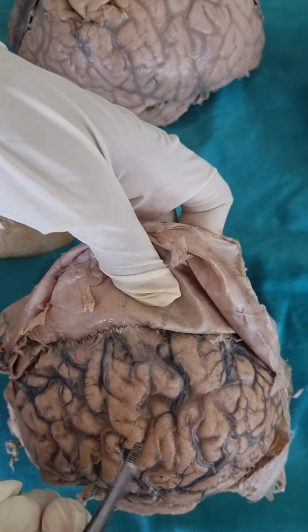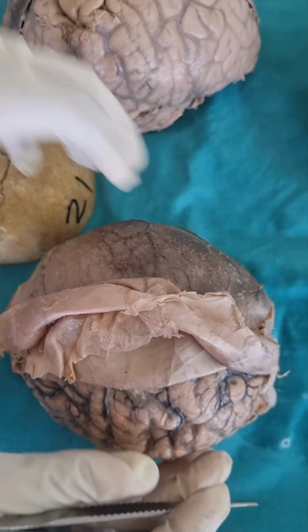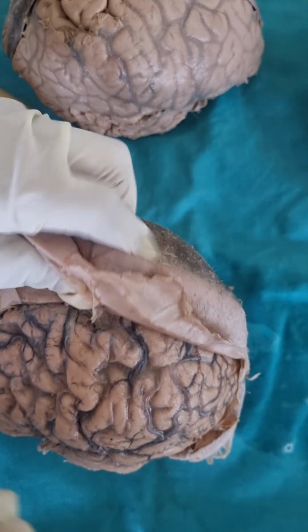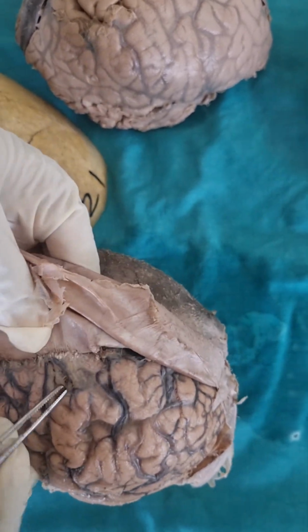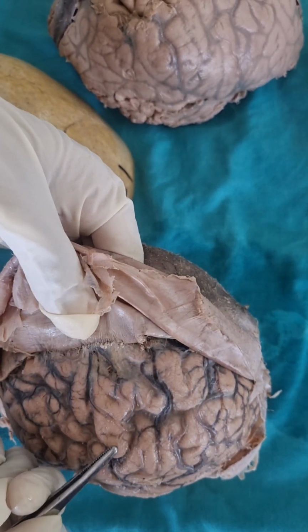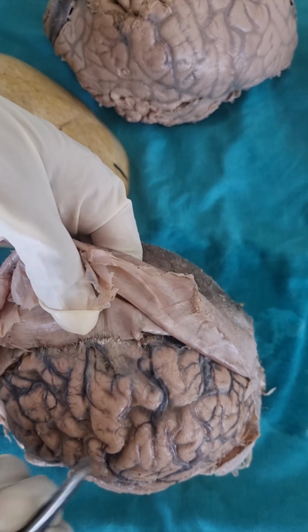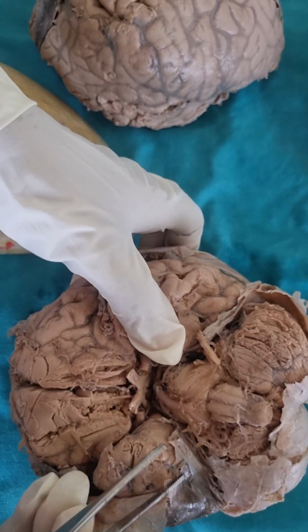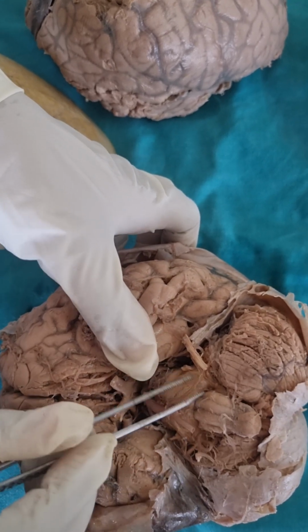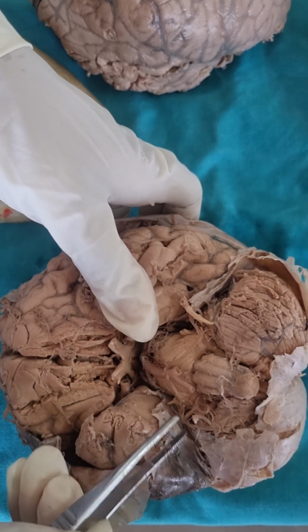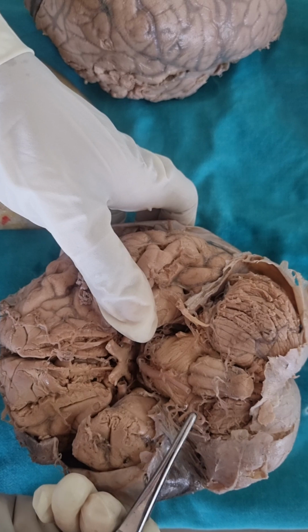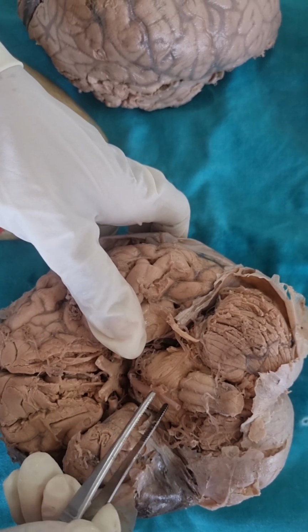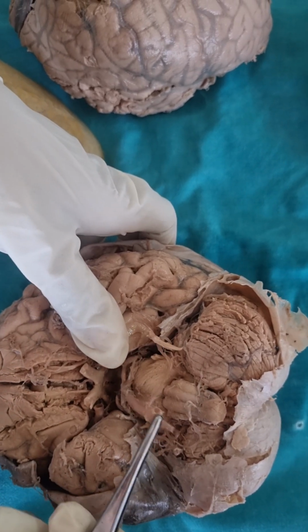Now subarachnoid hemorrhage. Beneath the arachnoid mater we have the subarachnoid space, and in the subarachnoid space we have arteries. These are the arteries which are running in the subarachnoid space. So subarachnoid hemorrhage is because of rupture of an aneurysm in these arteries.